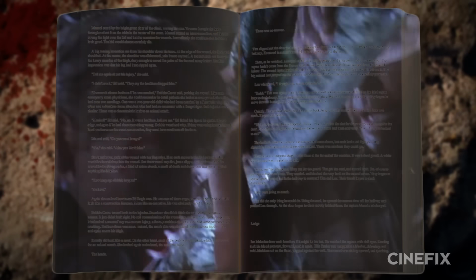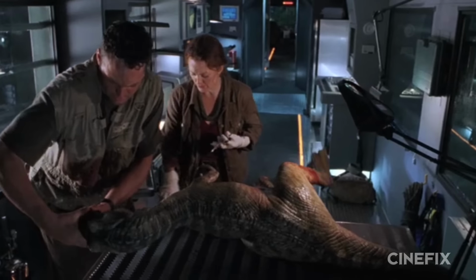In the novel, Tim Murphy is quite skilled in climbing trees, but in the film, he doesn't want to climb down until the Land Cruiser starts to fall down the tree. There's also a junior T-Rex in the novel, as well as a bigger one.